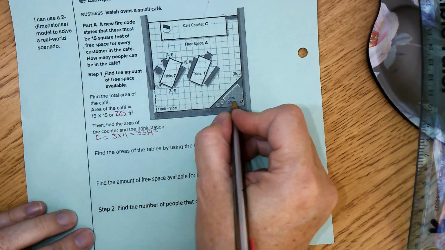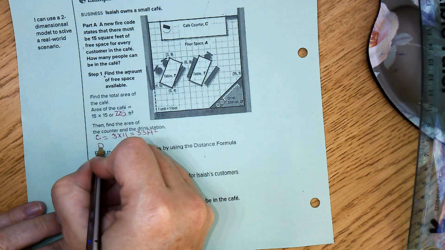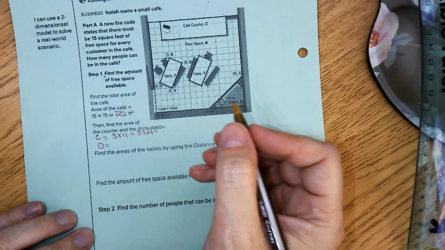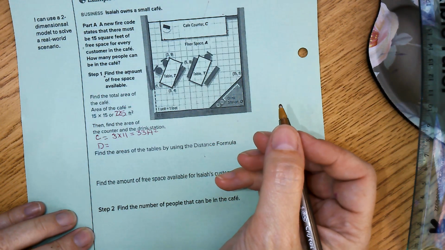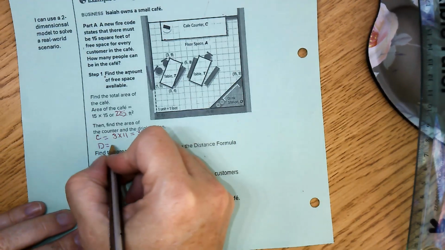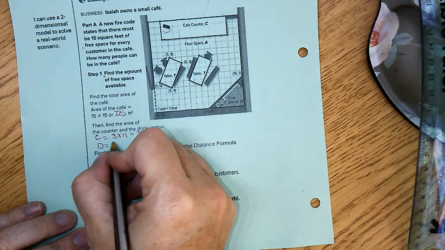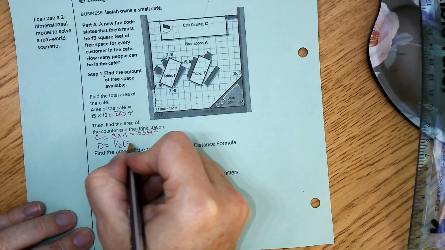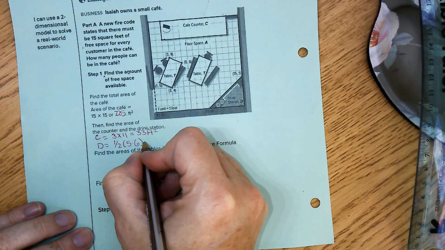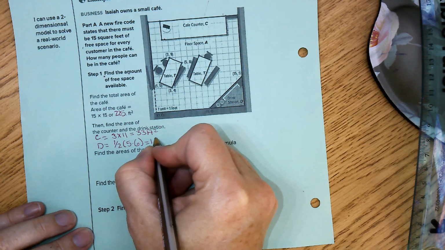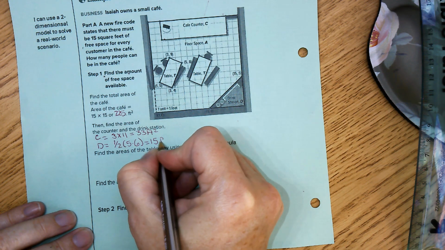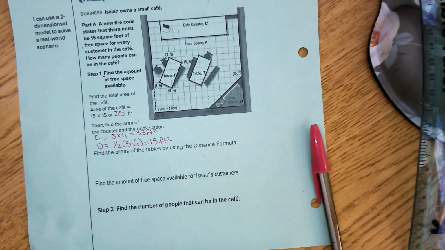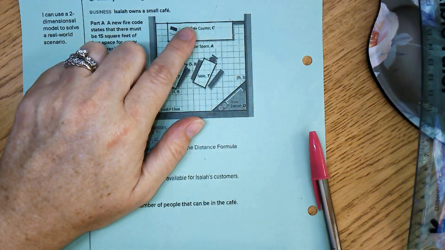All right, now my drink station, we're going to call that D. Okay, and it is a triangle, and you can look on front. Your triangle formula is 1/2 base times height, and you can count it out, and it's 1/2 times 5 times 6. And you put that in the calculator, and then you end up with 15 feet squared. So we have done our counter.